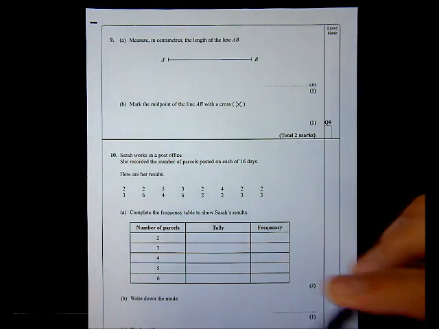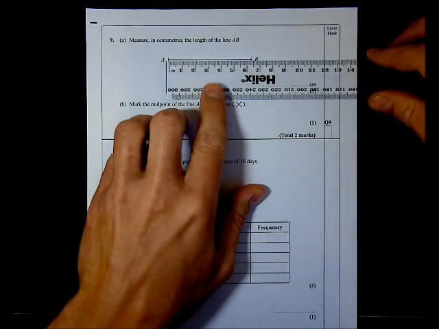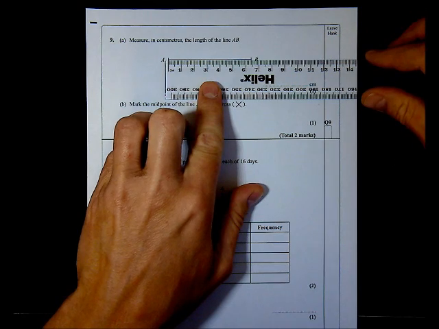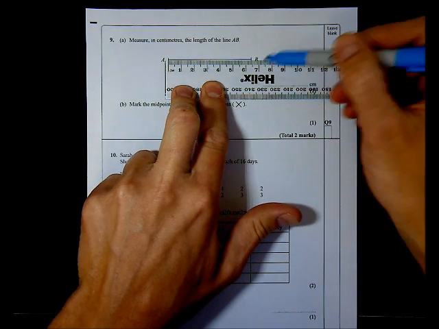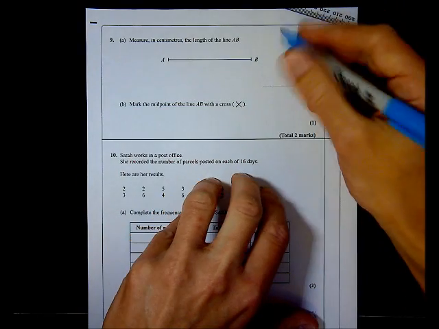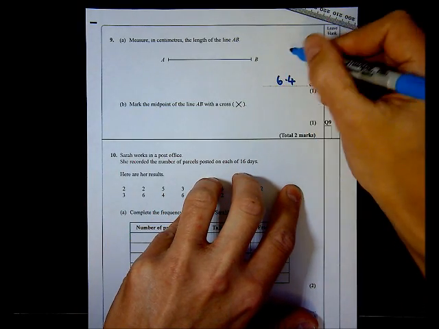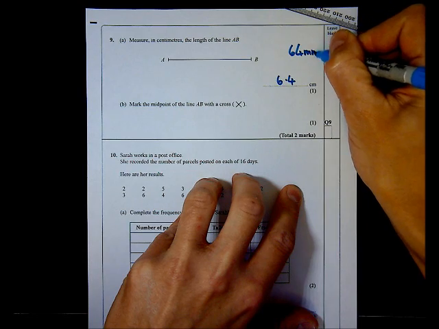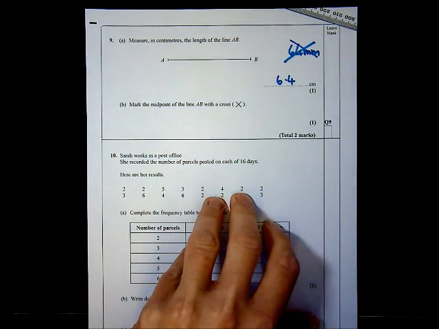On question 9, I'm asked to measure the length of the line AB in centimetres. I've got my ruler on the line. It looks to me like it is 6.4 centimetres, making sure that my answer is in centimetres and not in millimetres, so 64 millimetres wouldn't be an acceptable answer in this case.